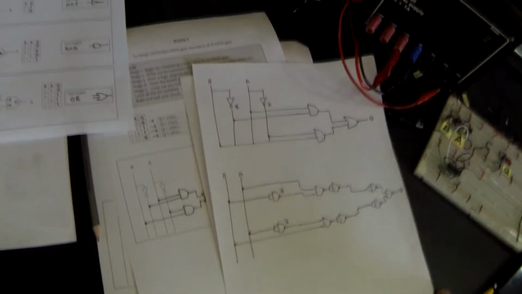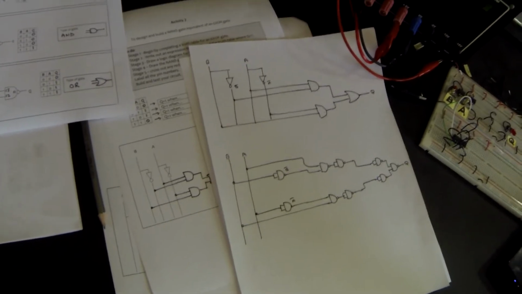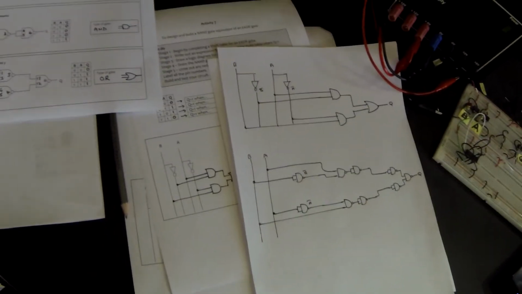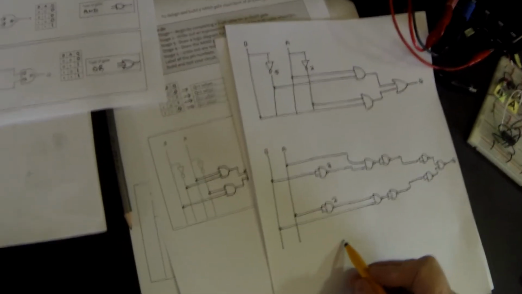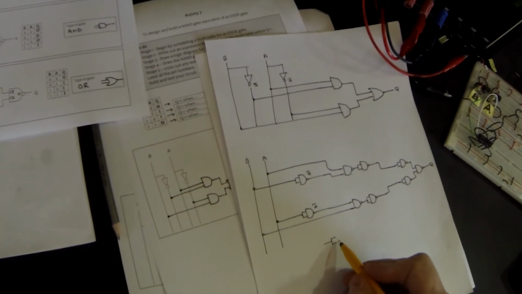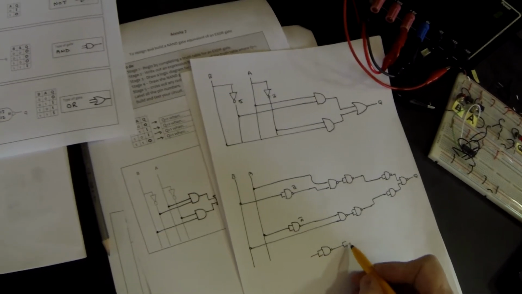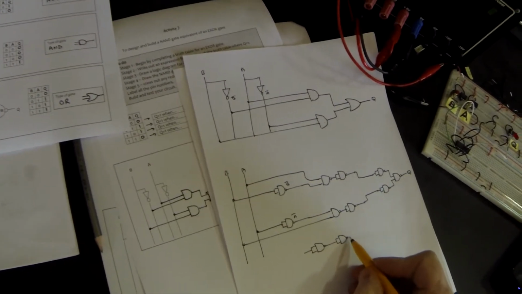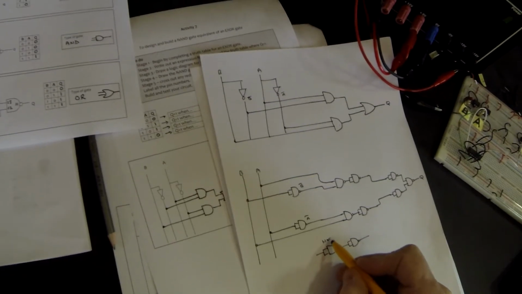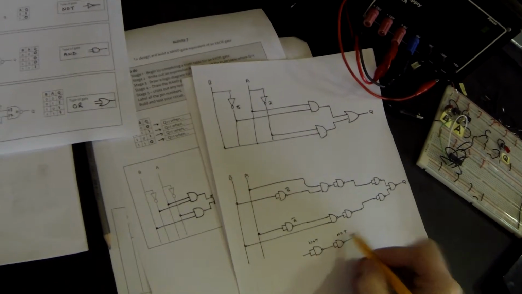Now, one of the reasons for doing NAND gate equivalent circuits is because we can reduce the number of ICs that we use, because if you think about it, if I have a NOT gate and I feed it into another NOT gate, so there's one NOT, there's another NOT.